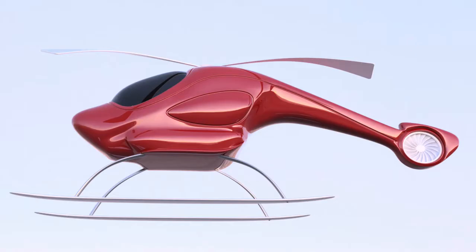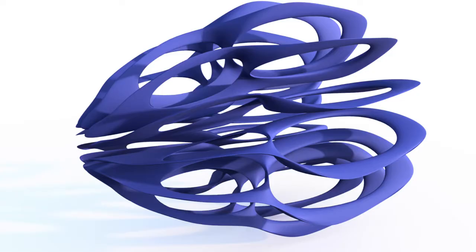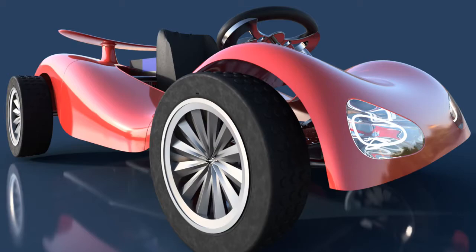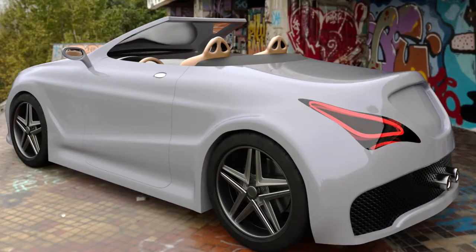It's a helicopter and another version of a helicopter. And all sorts of shapes. It's what you can imagine you can design using T-spline modeling. Car bodies is another great use of T-spline modeling. So here's a go-kart body, and here's an actual car body modeled in Fusion 360. And these are rendered in Fusion as well.